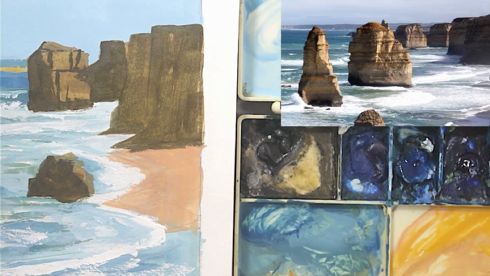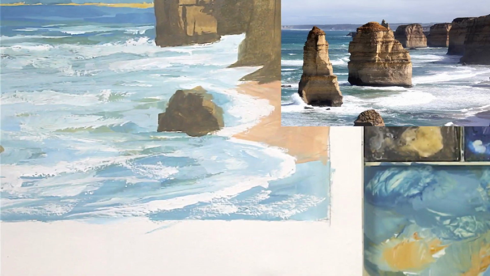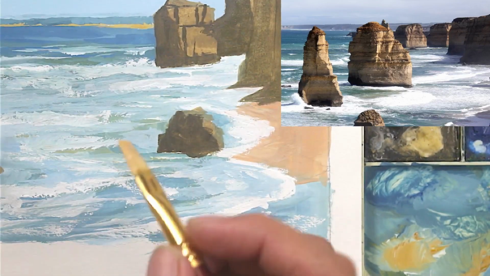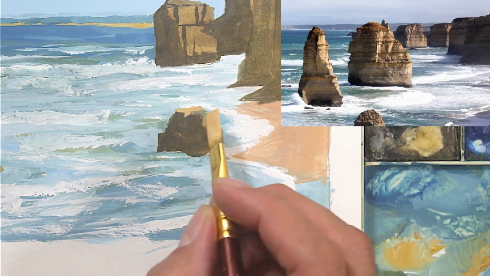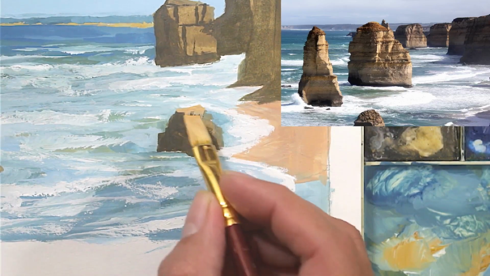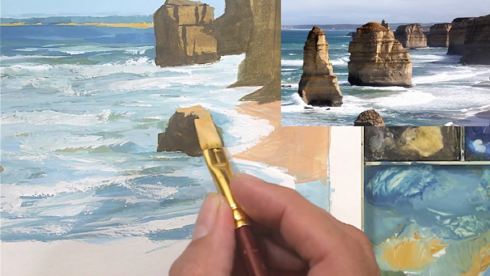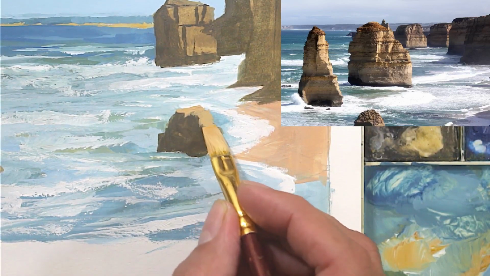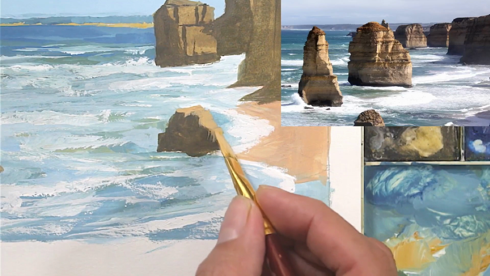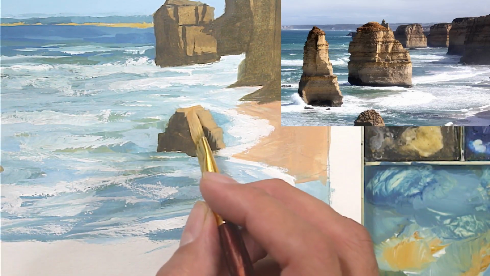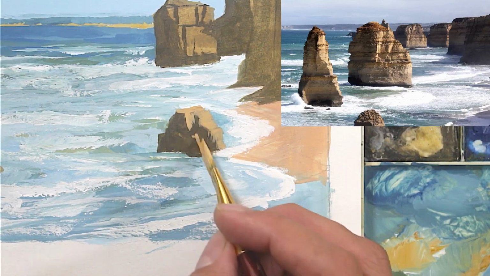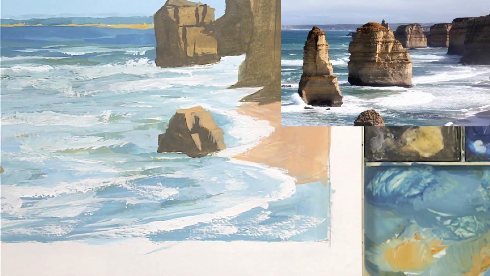And let's test this color in a small rock. Yeah, looks nice. Something like this.